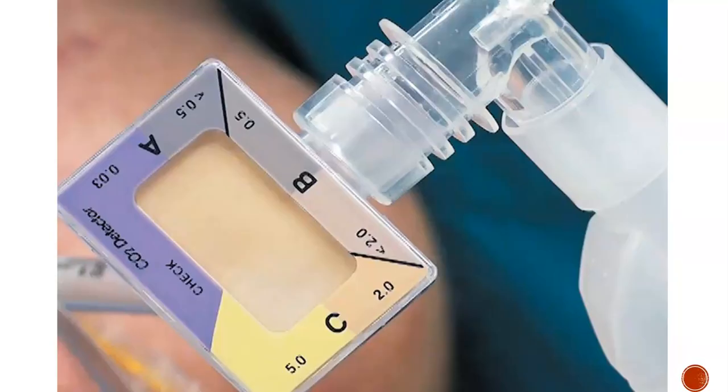So end-tidal CO2 is subtracted from the PaCO2, which gives us an index that we know as the PaCO2 EtCO2 gradient. That gradient is used to estimate the severity of pulmonary disease, and it helps us to determine the baseline correlation between that end-tidal CO2 and that PaCO2.